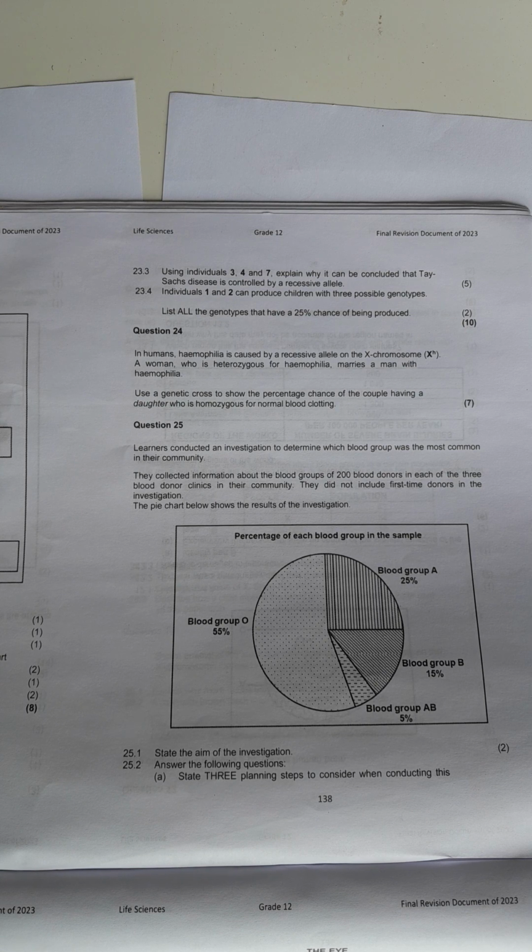clotting. Right? Now, one would be wondering, what is hemophilia? Hemophilia is a condition where an individual has abnormal blood clotting, or the blood cannot clot properly.